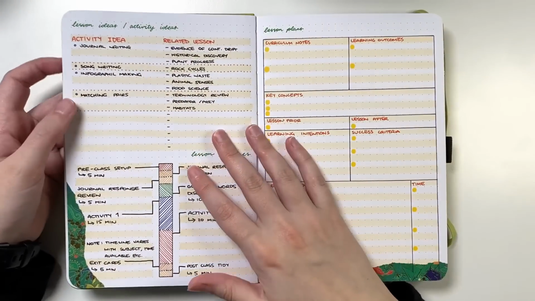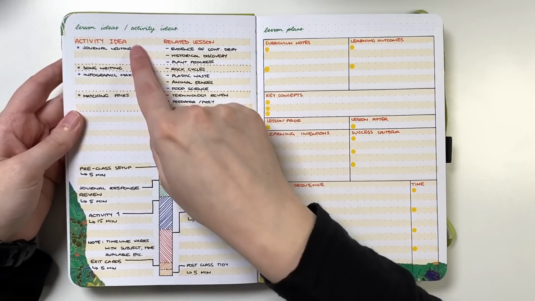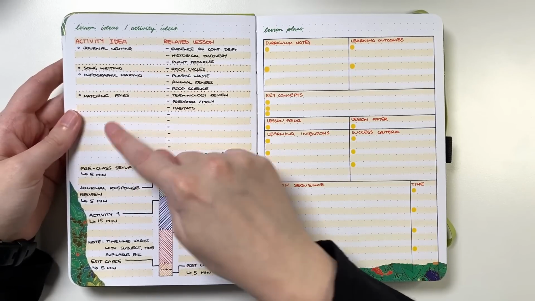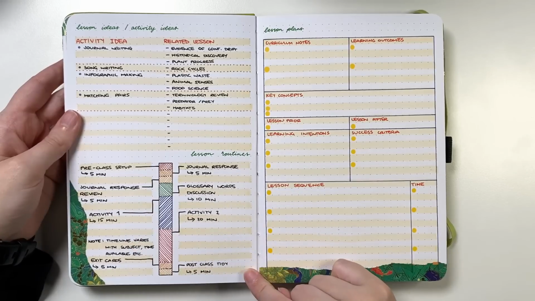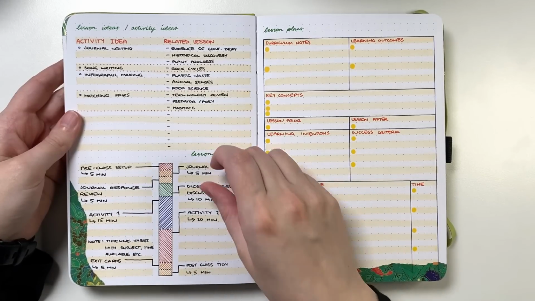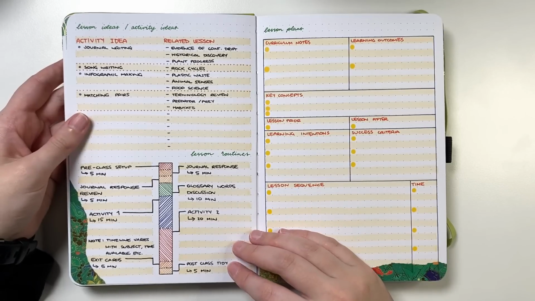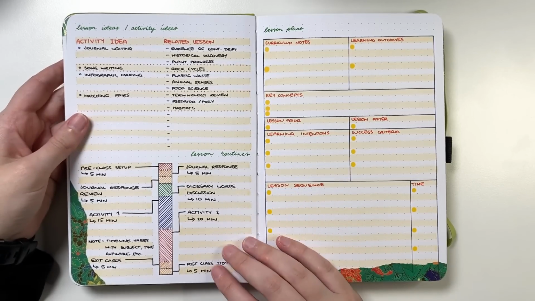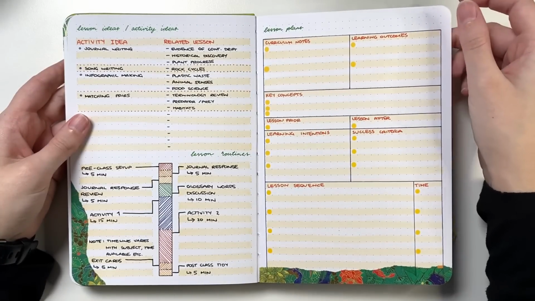Flipping over though, we have the lesson ideas / activity ideas space. So maybe this is the activity idea or type of activity, and these are the lessons you might want to use it in. We have a lesson routine space, so kind of sectioning off different parts of your lesson to give it an overall structure every time, so your students know what to expect. You can also put lesson plans in your bullet journal. I do not miss lesson planning.